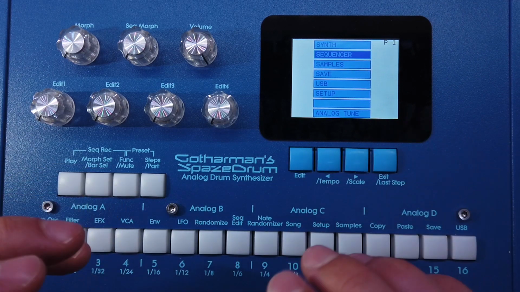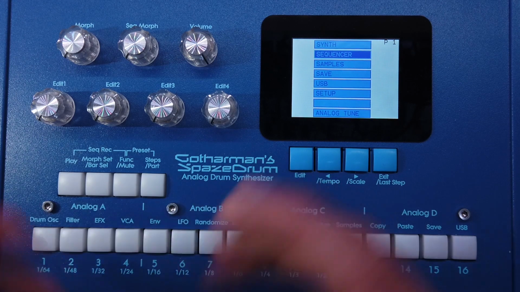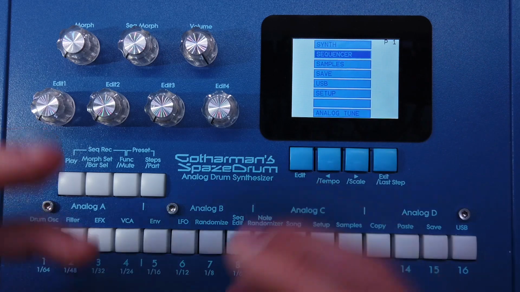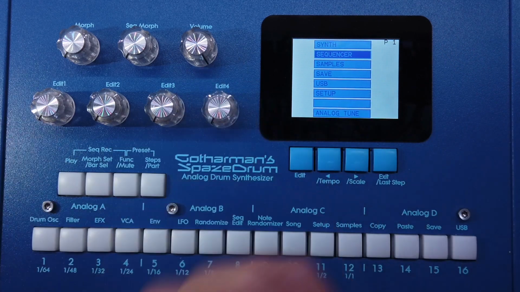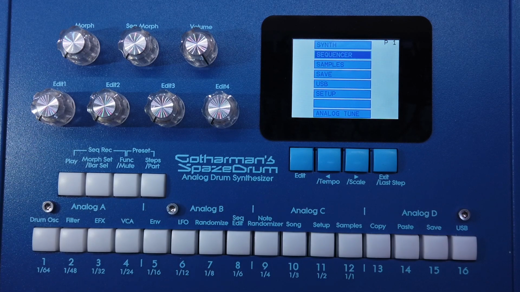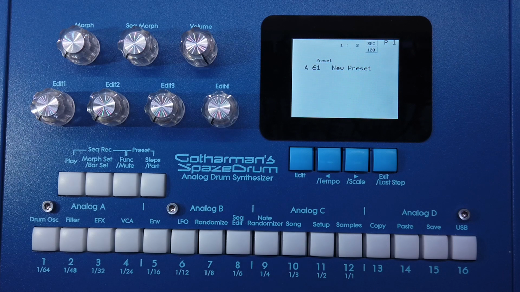But we don't have to do this menu diving at all really when we design a sound or when we want to navigate through the device. This is just to get a good overview of the structure maybe, or to find some settings which are buried a little deeper, which you don't need so often. So let's click exit and go to the preset select screen here, where I have loaded a new empty preset.